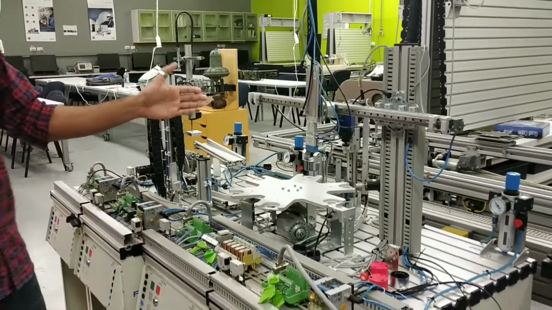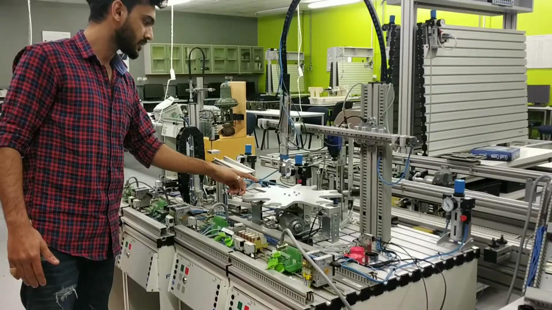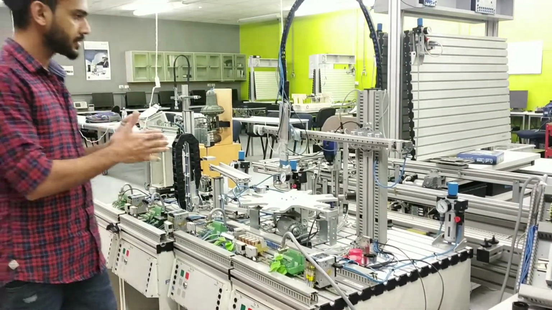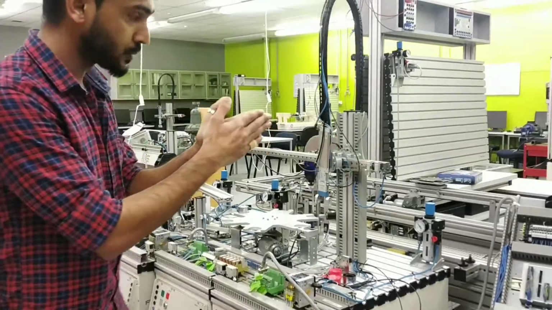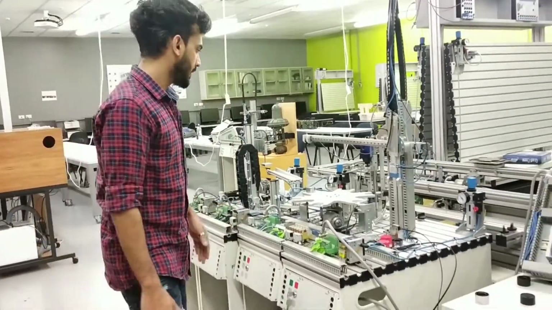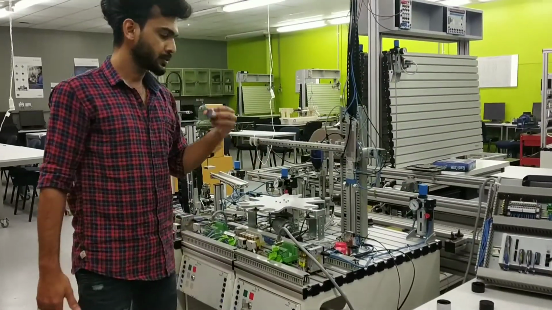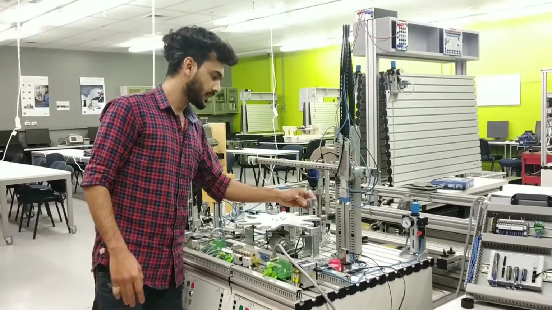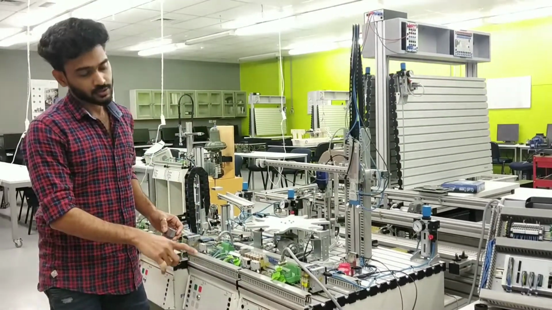Now it's going to drop it in the drop position. This is the dropping position, and it moves back to the home position. Actually, this is one complete cycle. Now, we are going to place this disk again, and we are going to press the stop button.